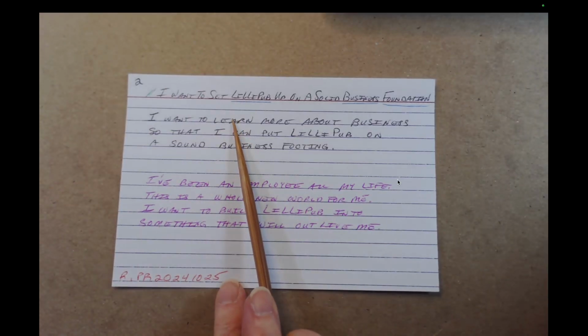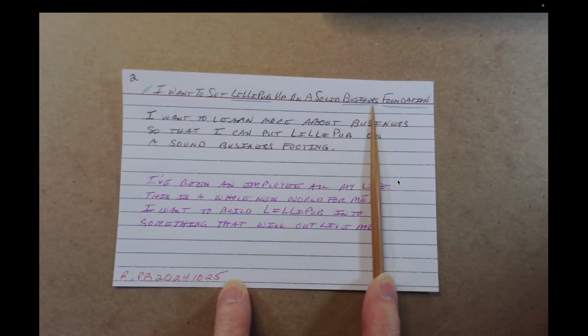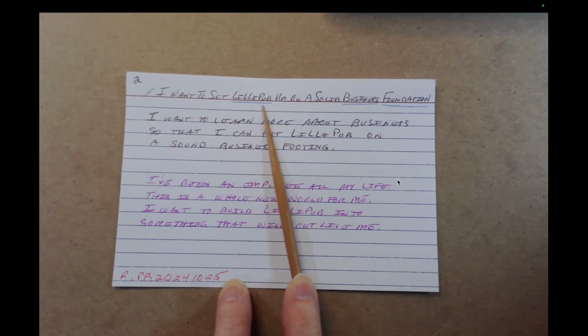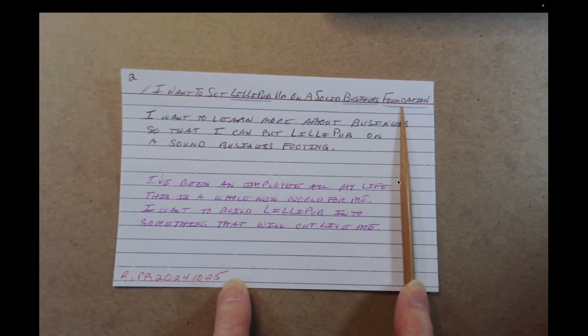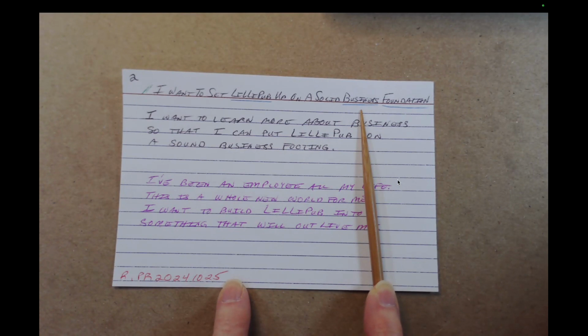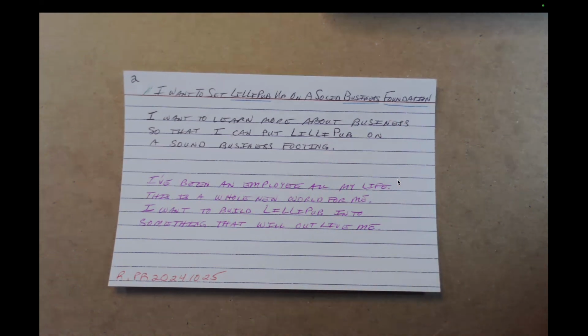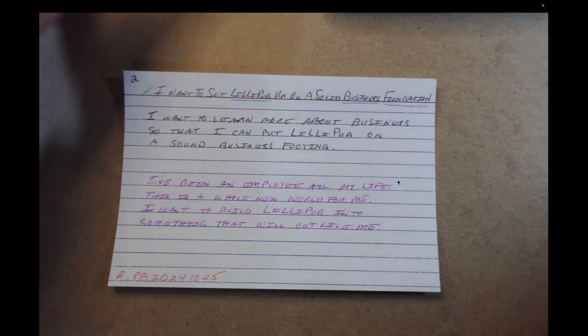Okay. So we gathered our books around the topic of business because I want to set LiLLiPub up on a solid business foundation. So that's my core area, and I gathered the books that I have ahead of me on my reading plan for business and identified a number of areas, subject areas to be studied.